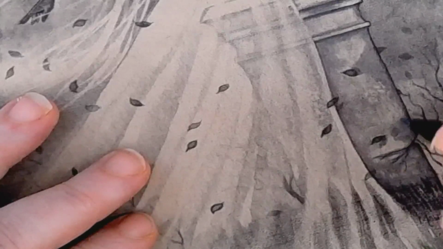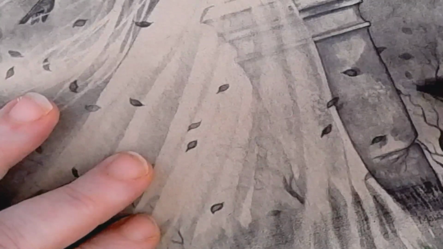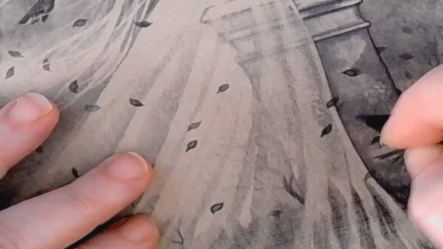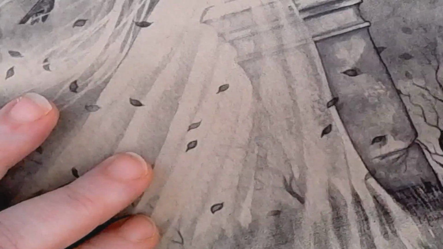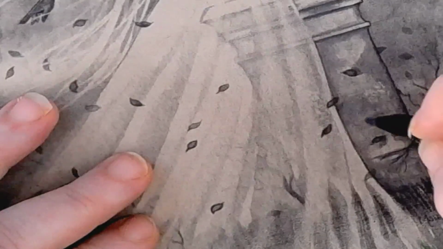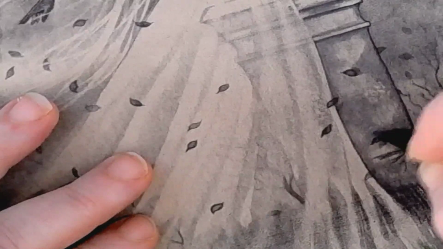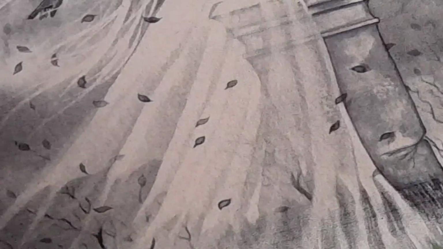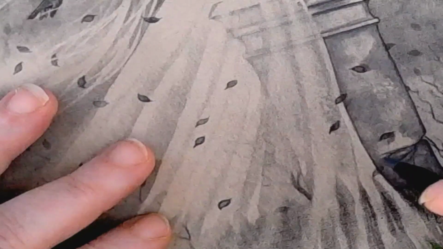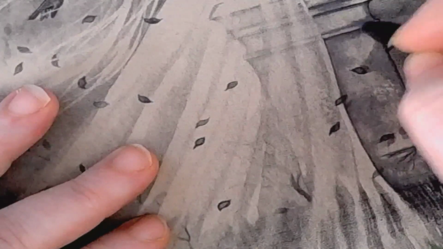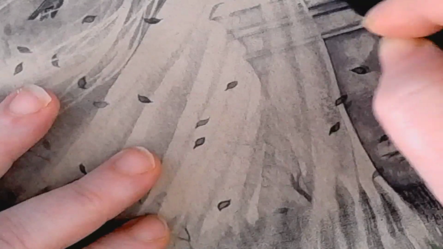So I'm just going through and coloring in the darker areas of this stone. And I am using the sandstorm paper, which the white should stand out a lot better on, because we have a lot of white areas that we will be adding in.